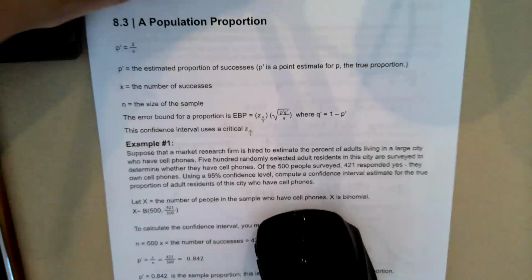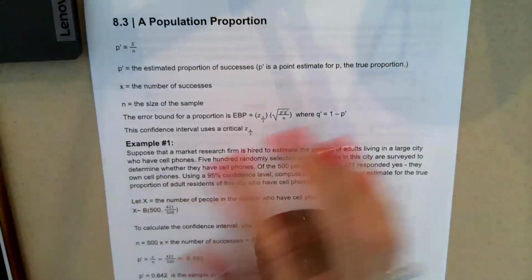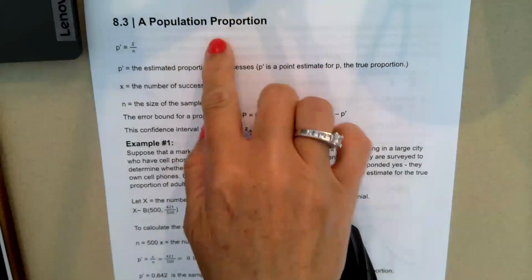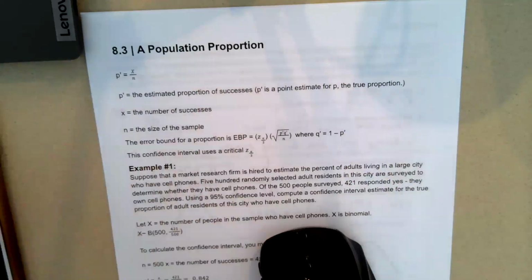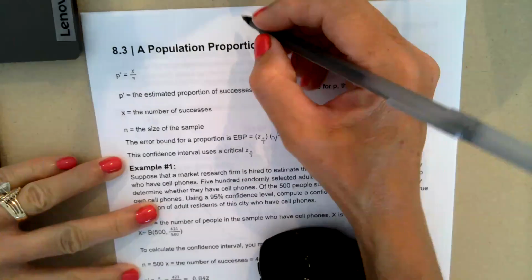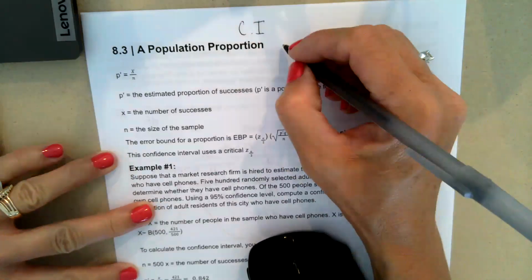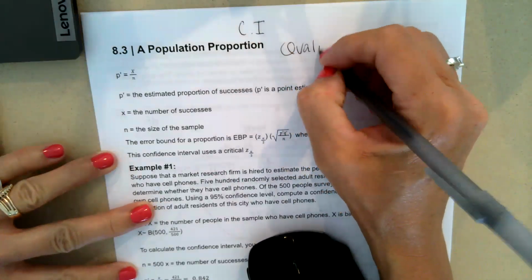Welcome back for chapter 8.3. We are going to be talking about confidence intervals, but with proportions. So confidence intervals for proportions, which means we're dealing with qualitative data.